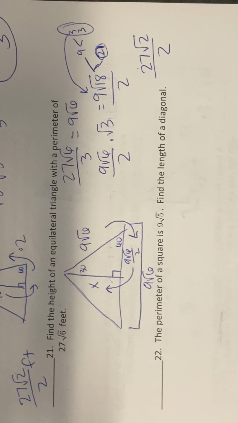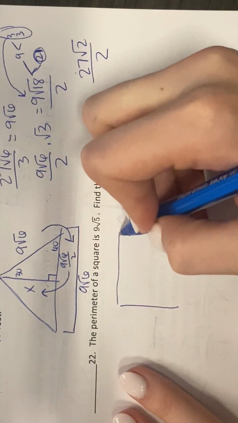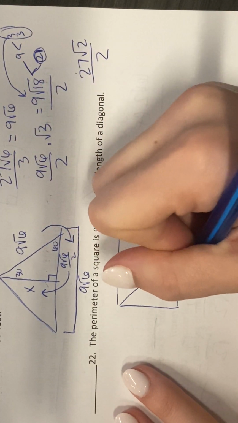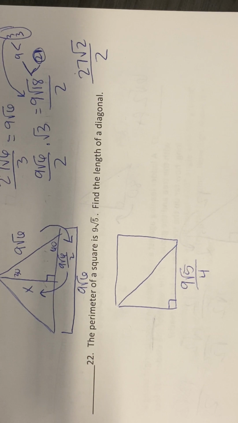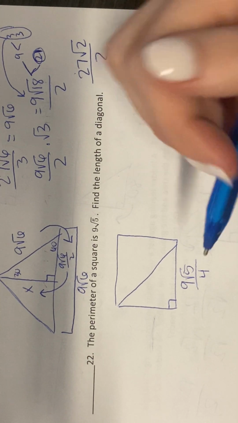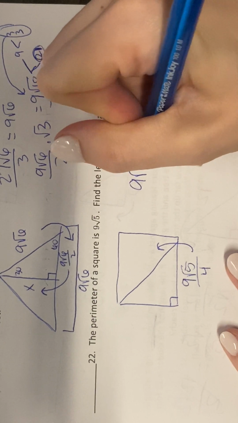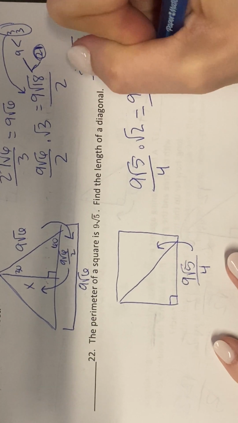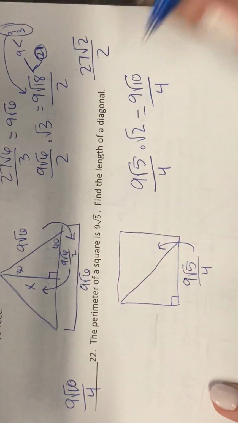And then it says the perimeter of a square is 9 root 5. Find the length of the diagonal. Well, if my perimeter is 9 root 5, that means I have to divide it by 4. So that means this is going to be 9 root 5 over 4. Okay? Now, I have to find the length of the diagonal. This doesn't reduce down, so that's why we're leaving it over 4. So to go to the diagonal, we are going to multiply by root 2. So 9 root 5 over 4 times root 2 is going to give me 9 root 10 over 4. And I cannot simplify any of that, so 9 root 10 over 4.